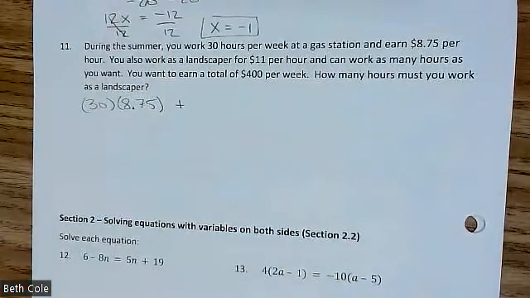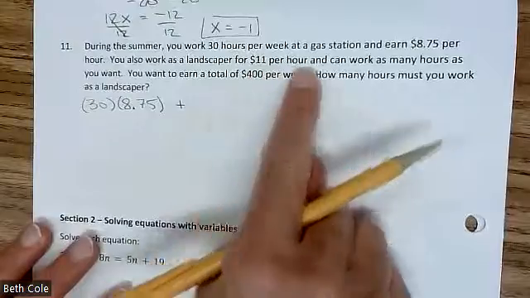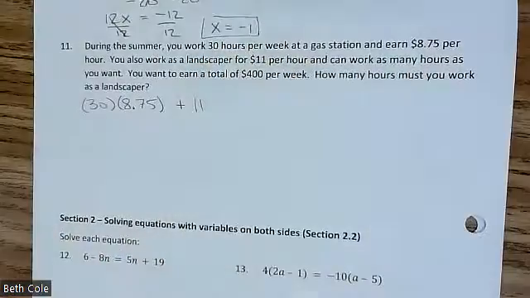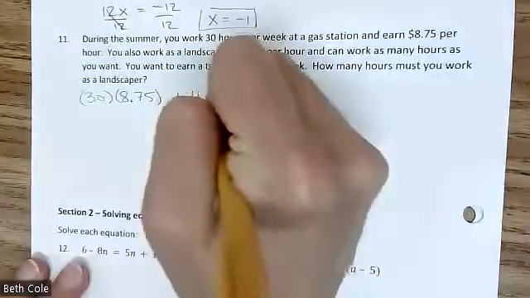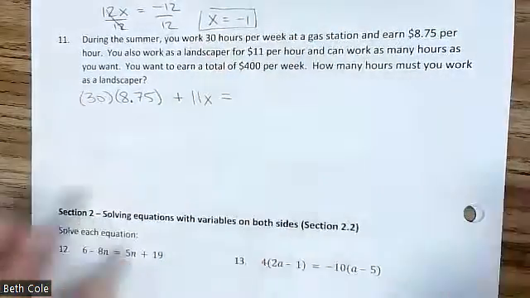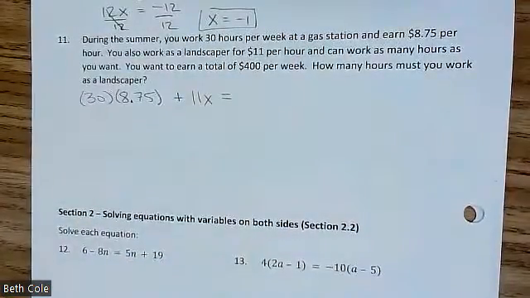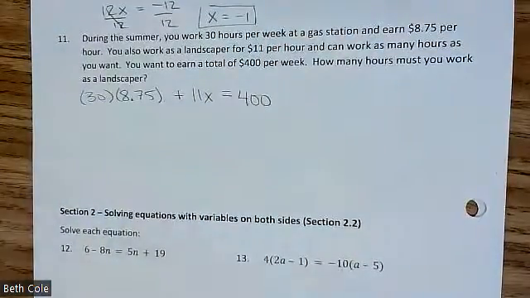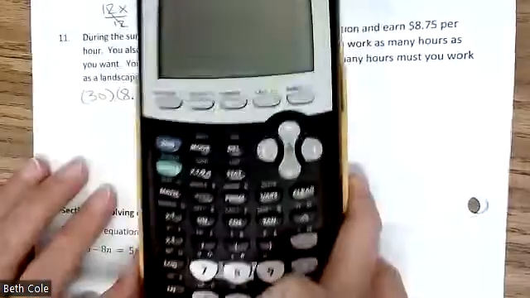Now, you also work as a landscaper. You make $11 per hour, and we don't know how many hours you work. So it would be plus 11x. Good, because that's the unknown. Good, you guys are really good with knowing where to put the variable. And then we want to set that equal to, how much do we want to make? 400. So let me type in the calculator. Do I have a calculator handy here? Let's see. 30 times 8.75.